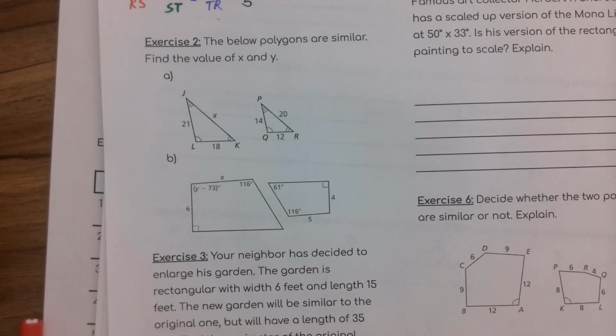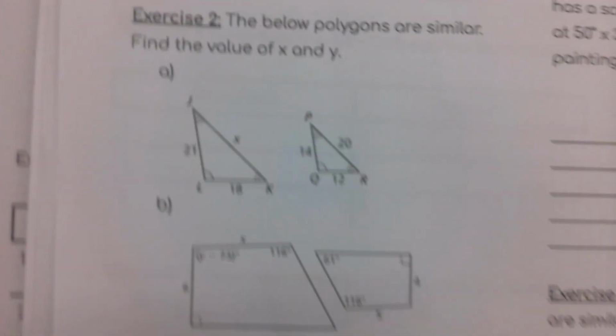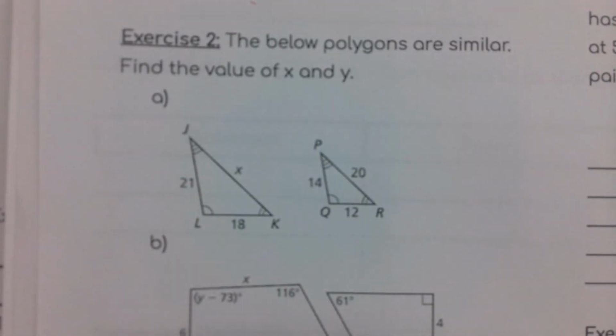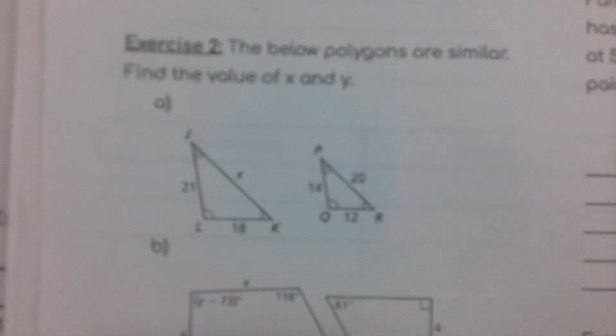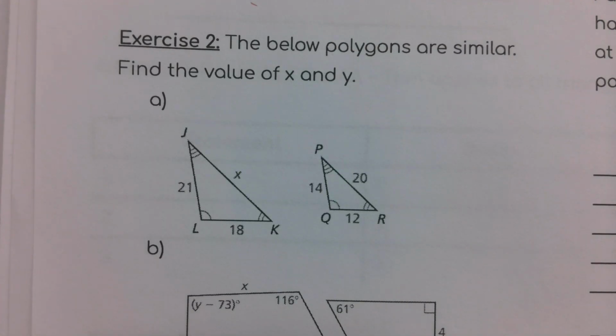For exercise 2, we are being told that the two polygons are similar. We have to find the values of x and y. Let's do part A together, and then we'll do B on our own. So for part A, we have two triangles here.